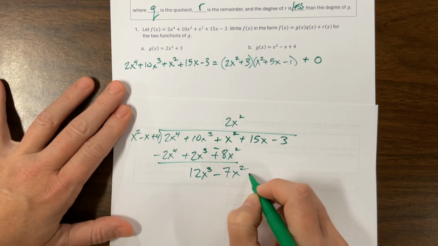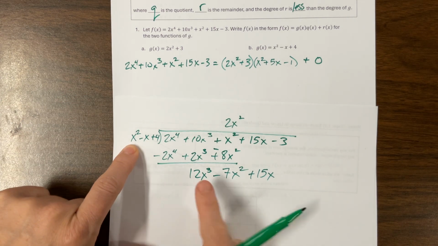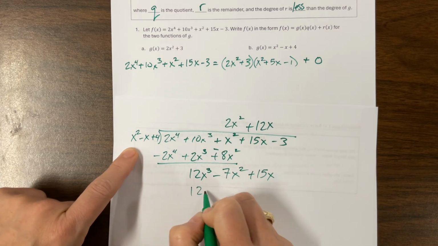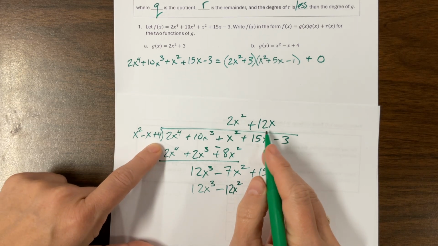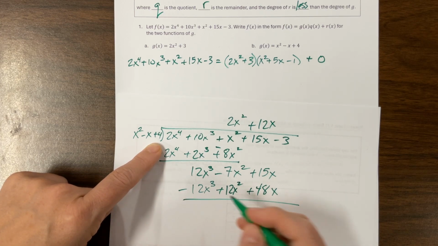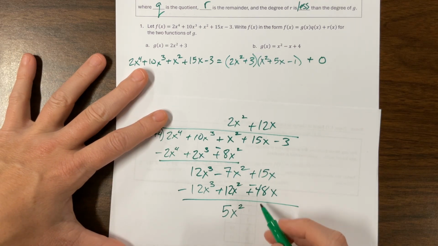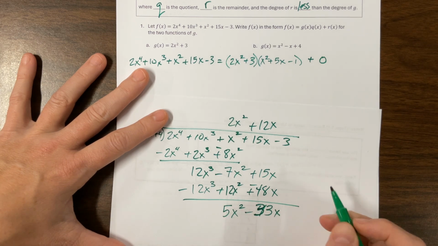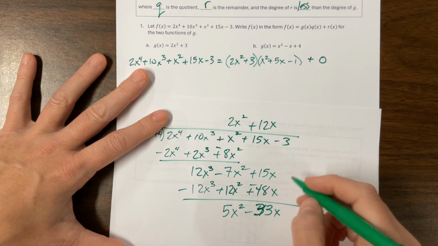Minus 7x squared plus 15x, I bring that down. Okay, so then 12x to the third divided by x, that's going to give me a positive 12x. Okay, multiply that back, I get a 12x to the third minus 12x squared plus 48x. Who wrote this problem? Oh, I did. My bad. That's gone. This becomes a positive 5x squared. This becomes a negative 33. How am I doing? 44, yeah, if I subtract, yes. Okay, bring down the minus 3.